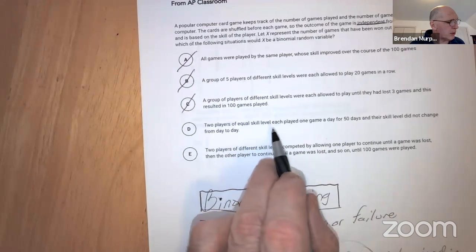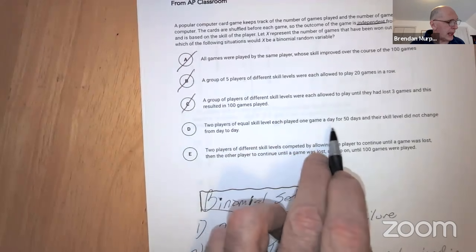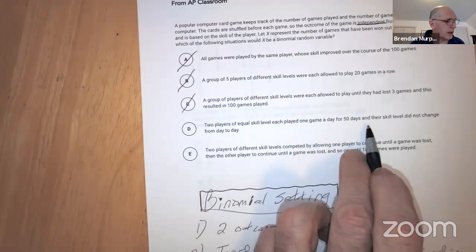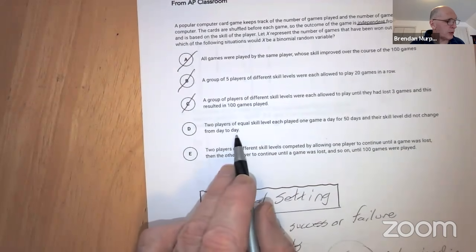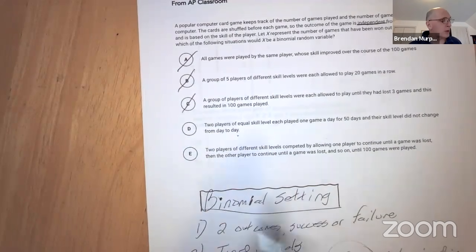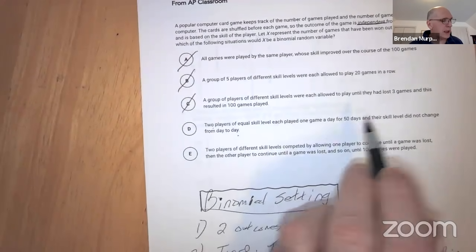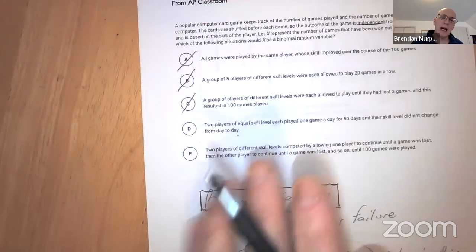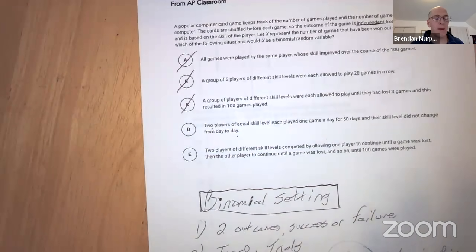2 players of equal skill each played 1 game a day for 50 days, and their skill level did not change from day to day. I sort of like that one, but to be honest with you, I said, well, 2 and 50, is that going to be the same as one person playing 100? So I wanted to keep reading.